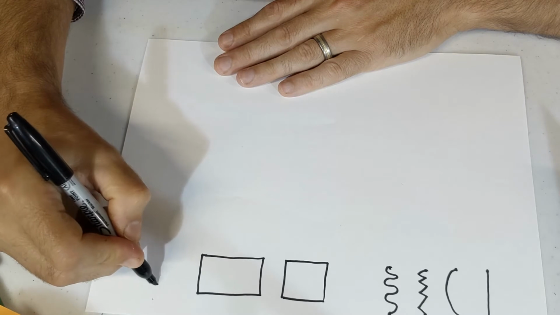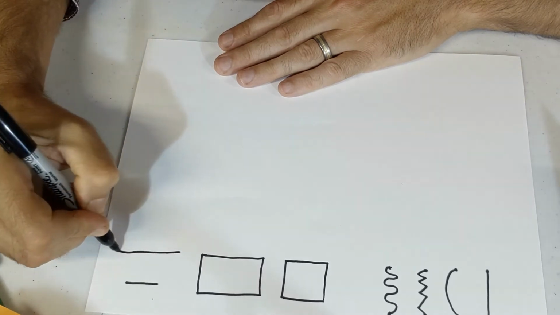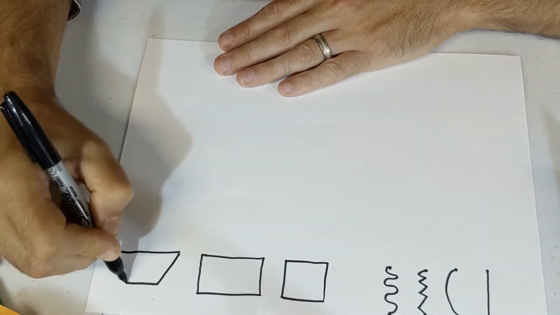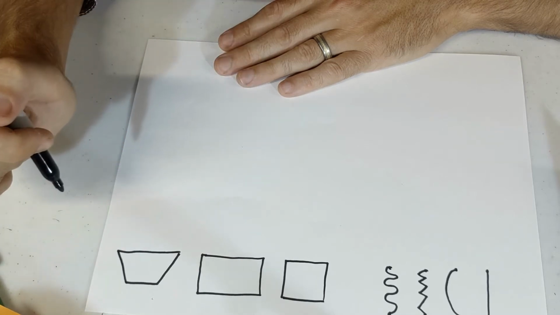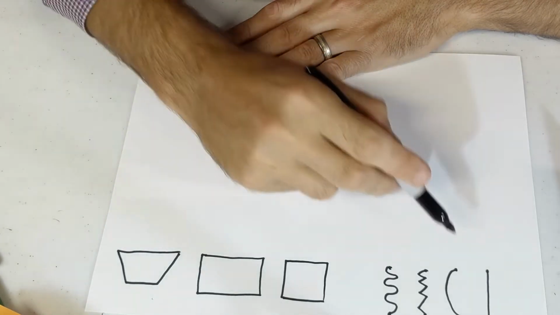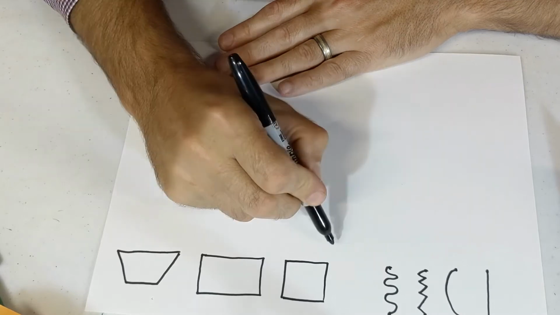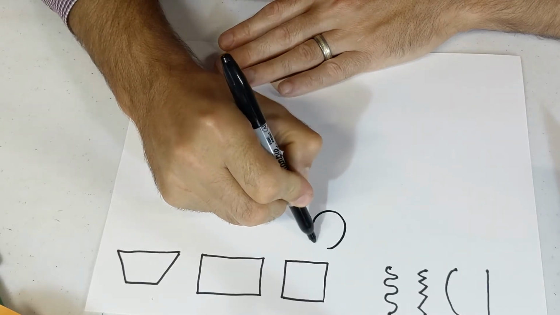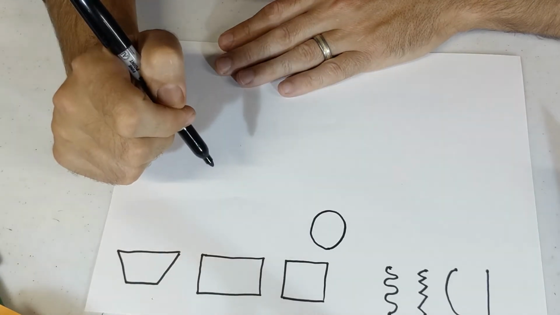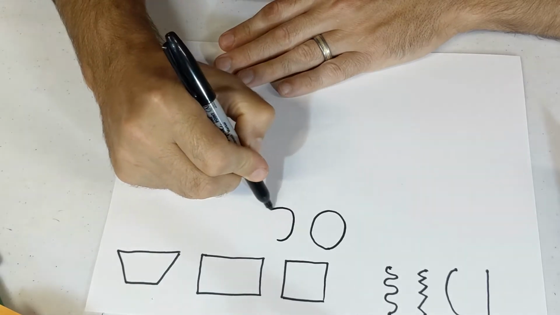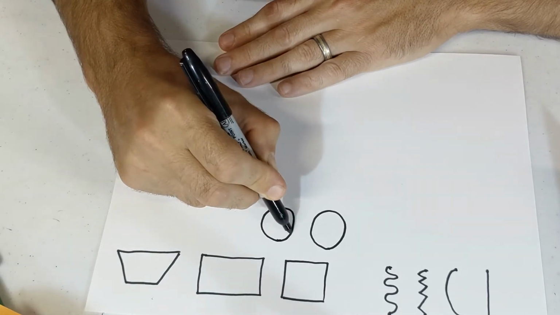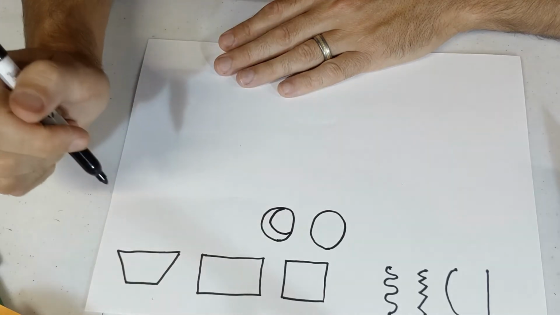We can also cut the top off and make other shapes. If we take our curved line and we curve all the way around, we have our circle. If we curve all the way around and then take another curve inside, we kind of have a crescent shape.